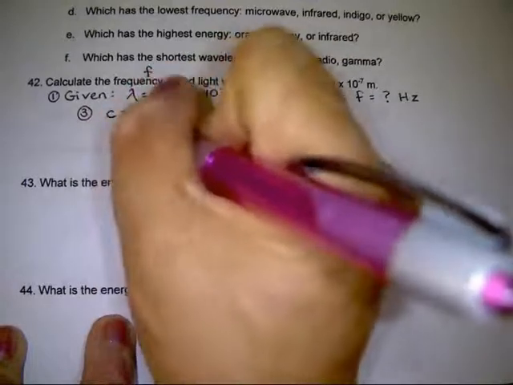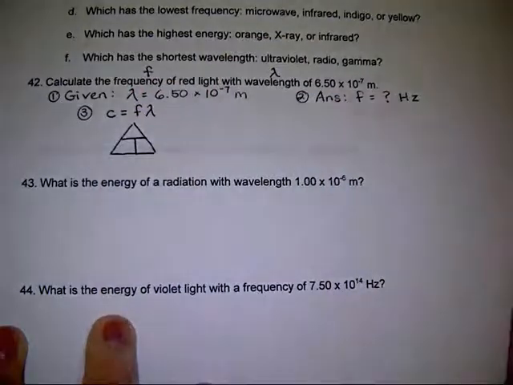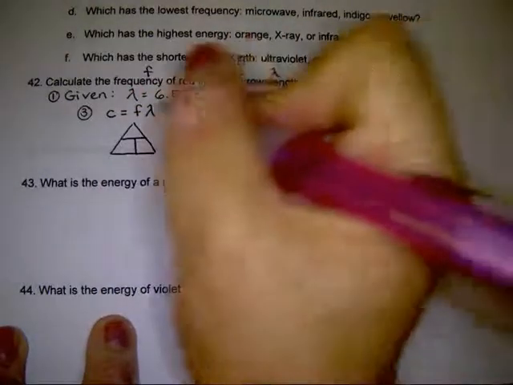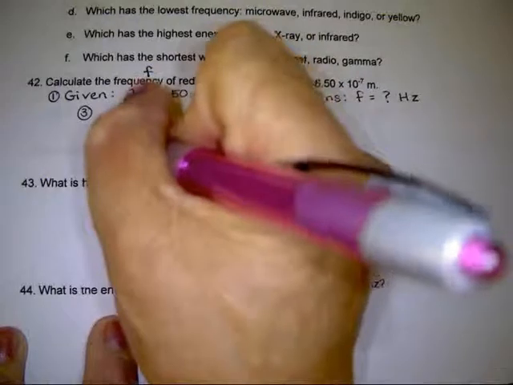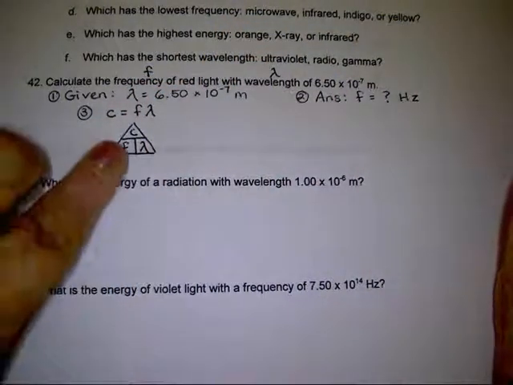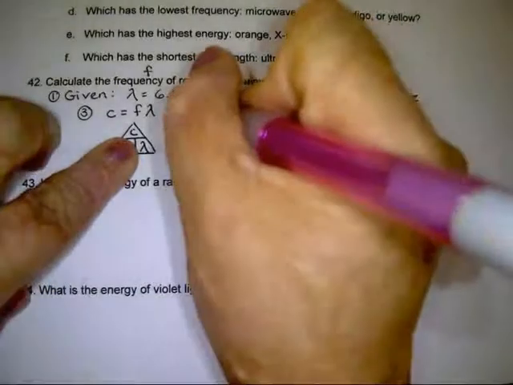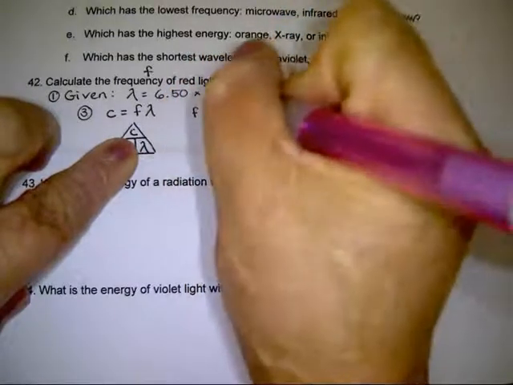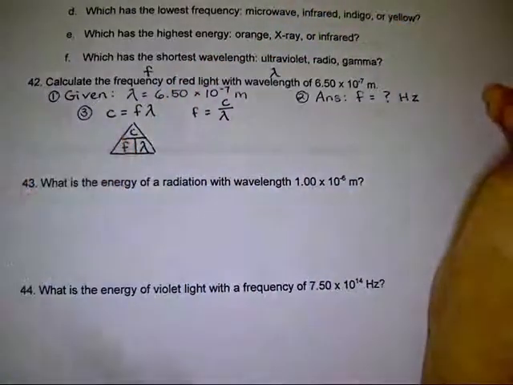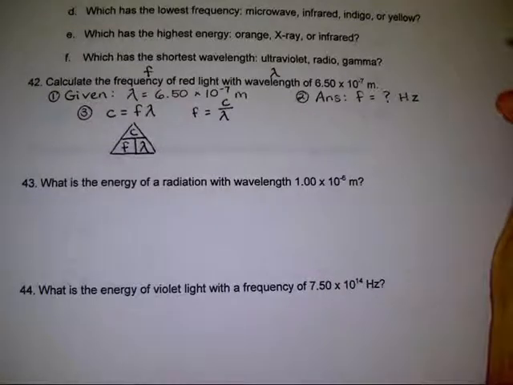We can easily put this into a formula triangle so that we don't have to do algebra. C will be on the top, and f and lambda will be on the bottom. We are looking for f, so I'm going to cover up f with my finger, and it looks like I'm going to use the f equals c over lambda formula.